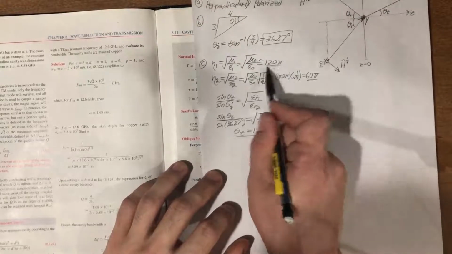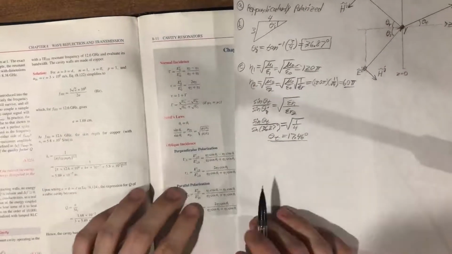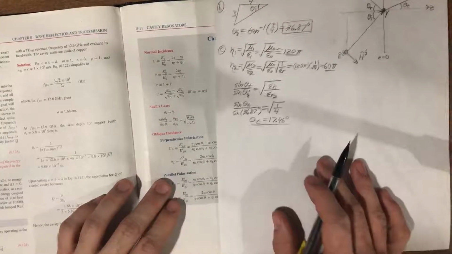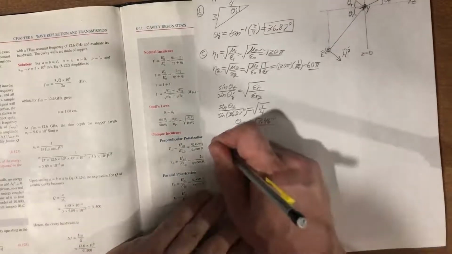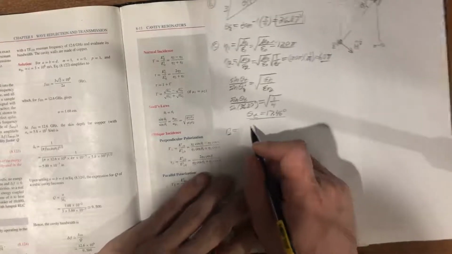So we have those three components, which are going to be helpful for finding now the reflection coefficient. So this part is simply substitution.